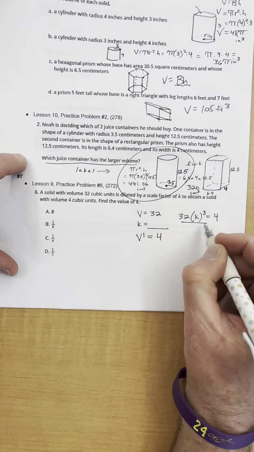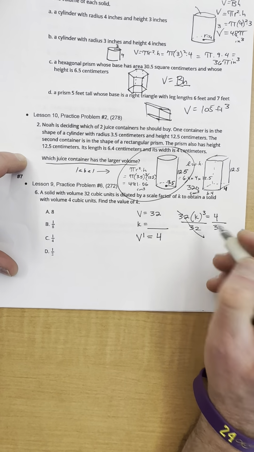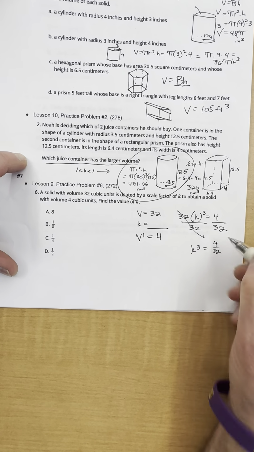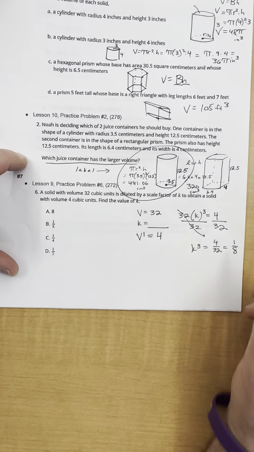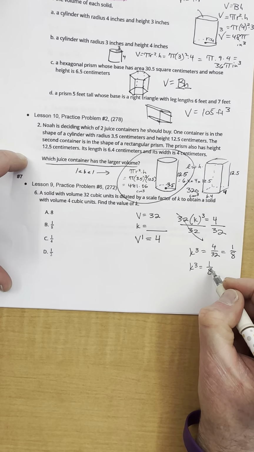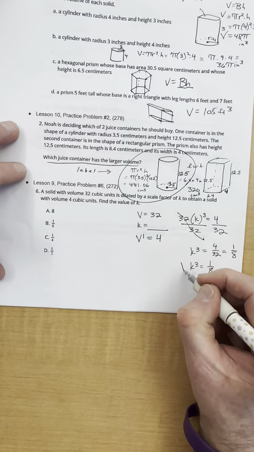Divide by 32. K cubed is going to equal 4 divided by 32. Simplify that to 1/8. K cubed equals 1/8. Now you got to cube root both sides.